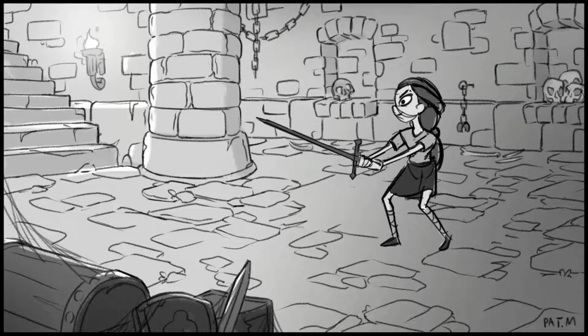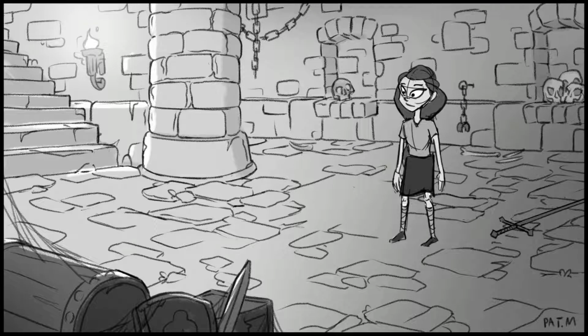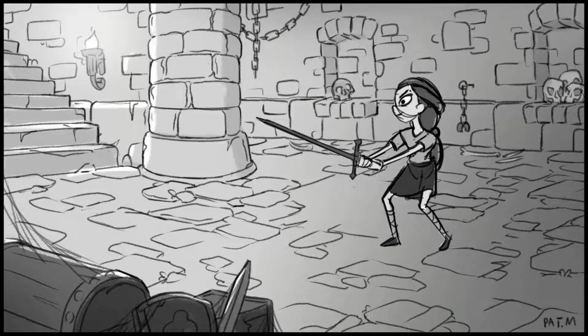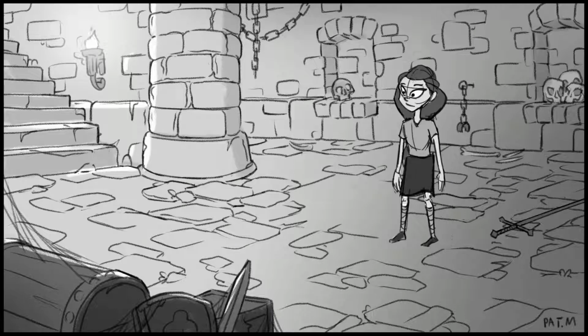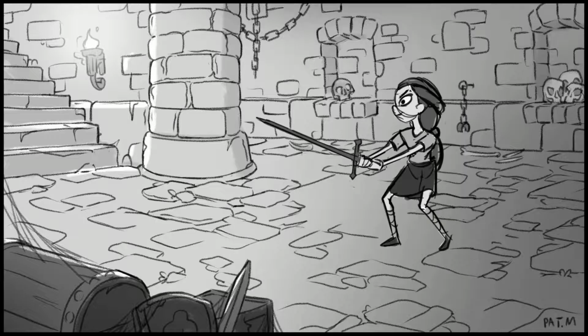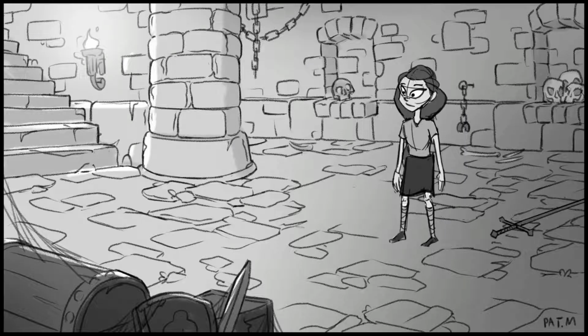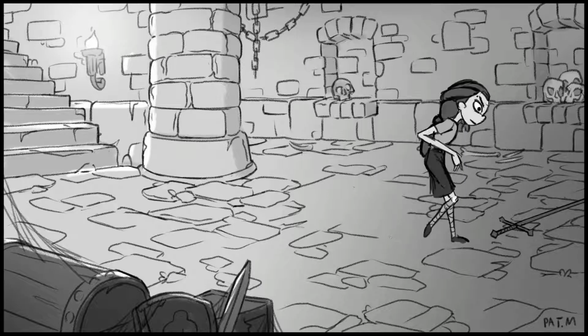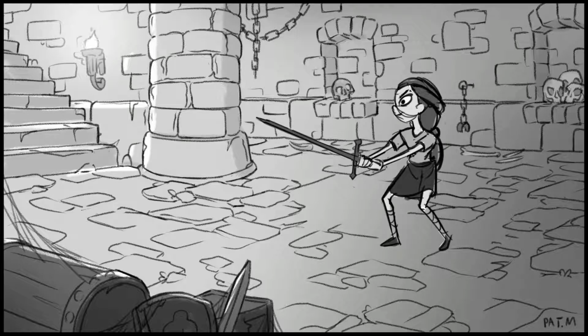Now, typically, if you were on a production, you would not animate a character and then decide to draw a background around it. You would be working off of storyboards, so everybody's on the same page. But for this particular example, since it's from a personal project, that's exactly how I did it.